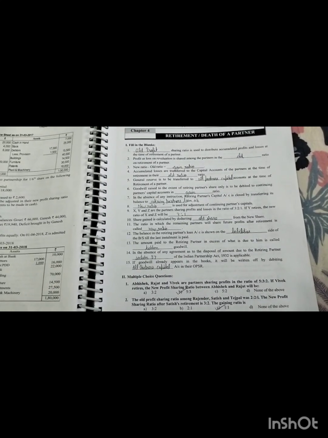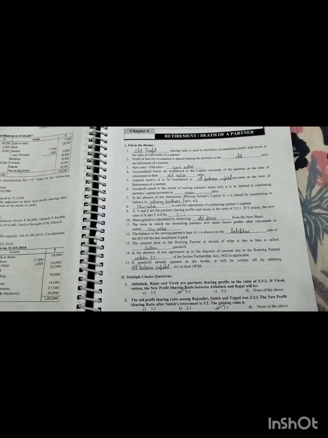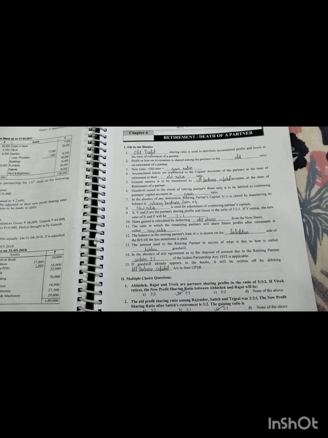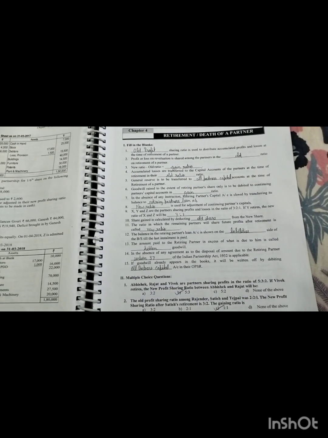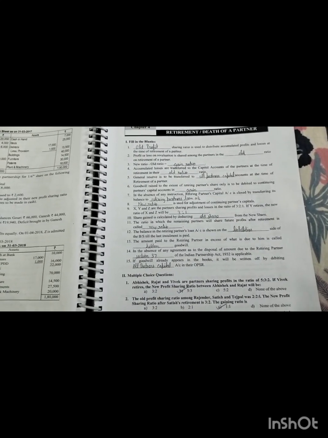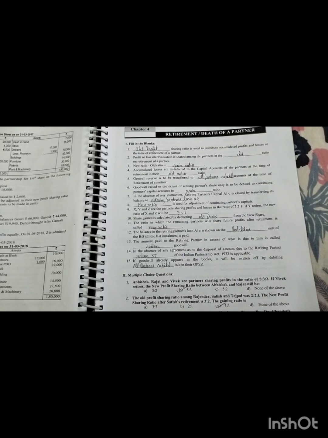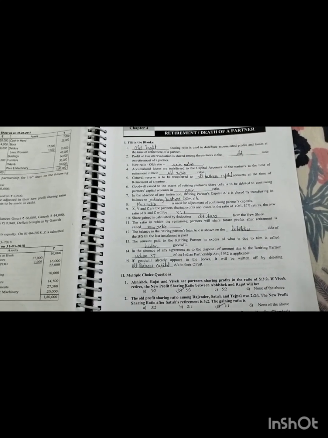X, Y, and Z are partners sharing profits and loss in the ratio 3:2:1. Y retires. So the ratio of X and Z will be 3:1. Share gain is calculated by deducting old share from the new share. Ratio in which the remaining partners will share future profits after retirement is called new ratio.